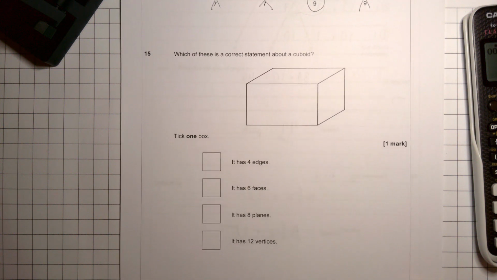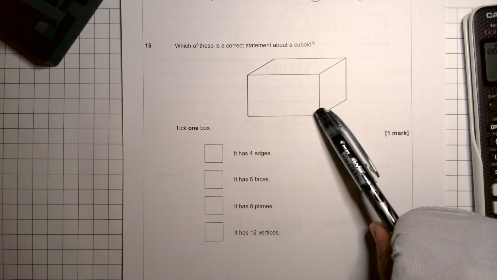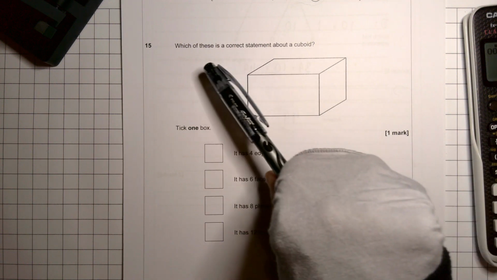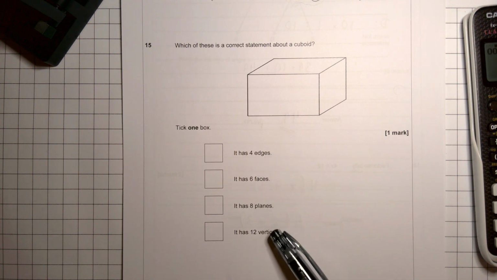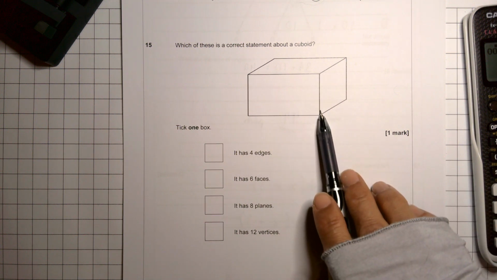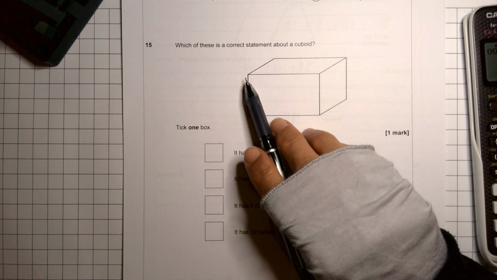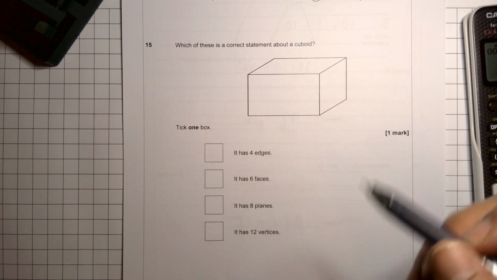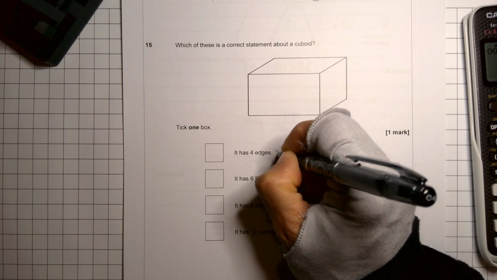Question 15 presents a cuboid as shown in this shape here. It's only 1 mark, and it says which of these statements is correct, and they're checking that you know what an edge is, a face, a plane, and a vertex. Now an edge is basically one of these lines here, and if you counted them, there are more than 4, because you can see already that there's more than 4 here, but there are also 3 at the back you can't see, so that's wrong, no good.